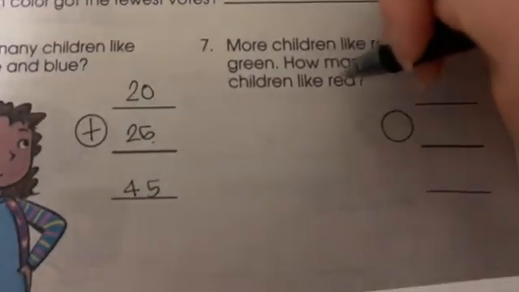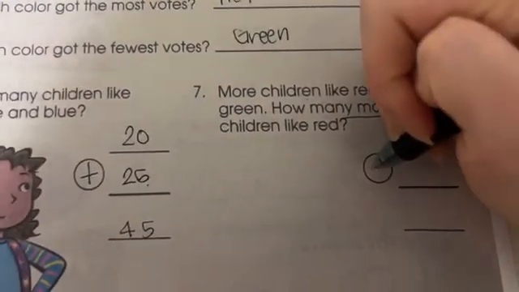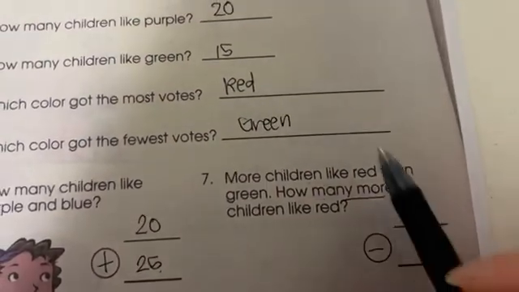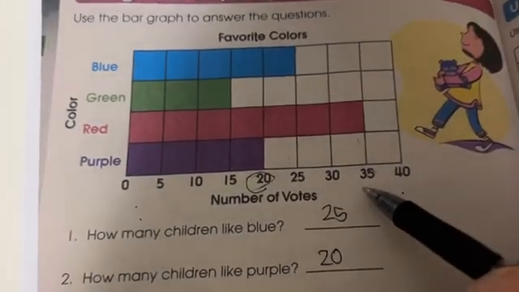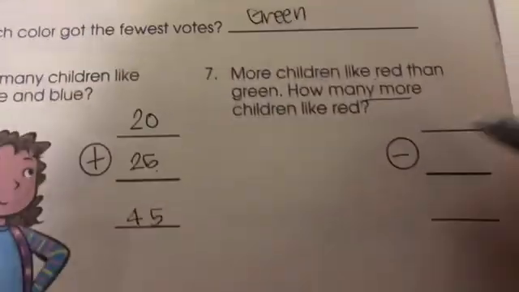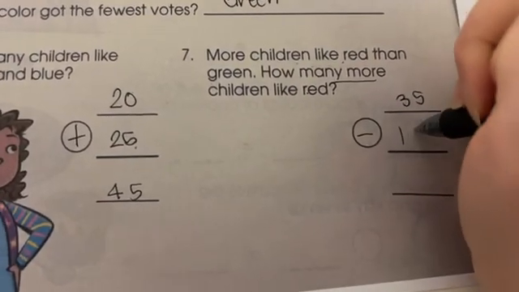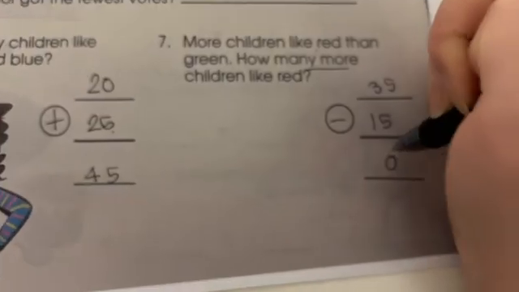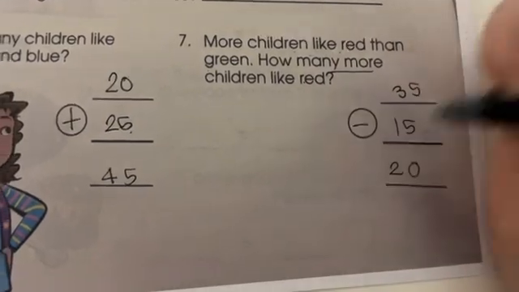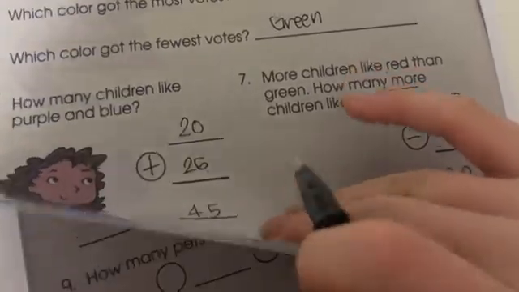And then how many more children like red than green? So this is a subtraction problem, right? Because it has how many more? So we're going to have a minus symbol here, and then red and green. So red is 35, green is 15. So put the greater number first. 35 minus 15. 5 minus 5 is 0. 3 minus 1 is 2. So that would be 20 children.